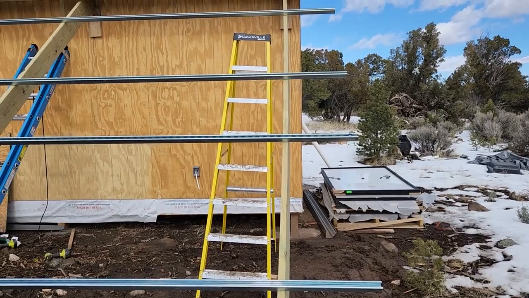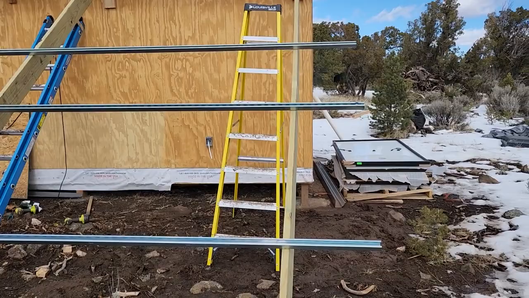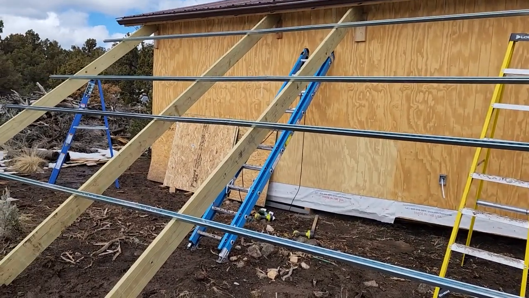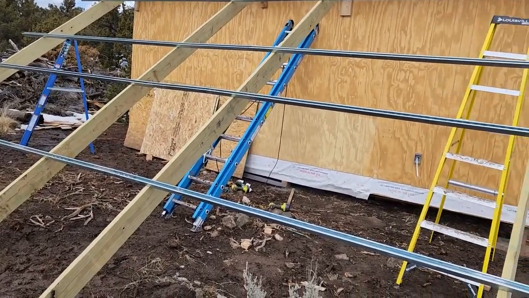So I've decided to use the back side of this. Eventually I'm going to put a greenhouse on the back of this, but for now I got to make an adjustment, and that's all about living off grid. You got to be flexible, and not everything goes according to plan.